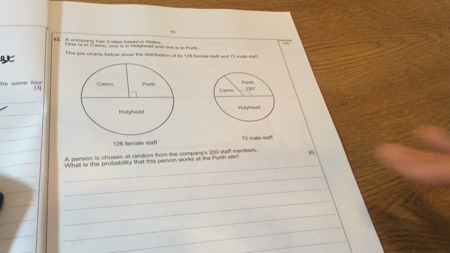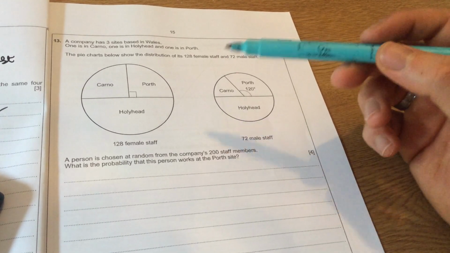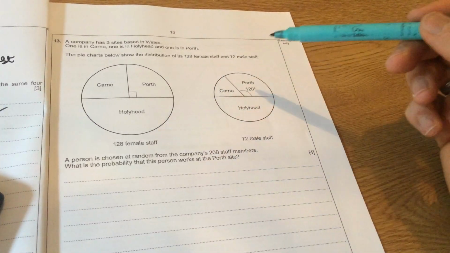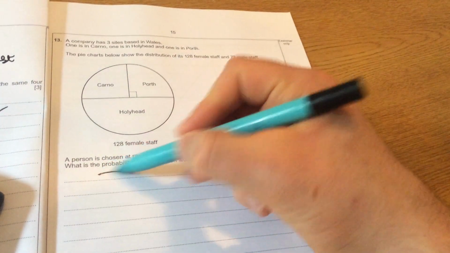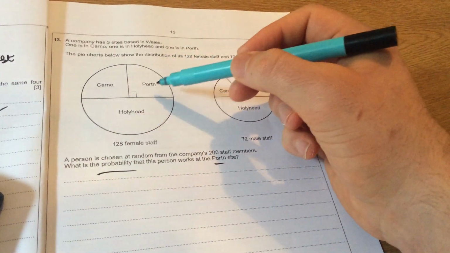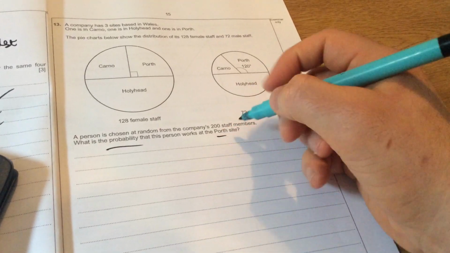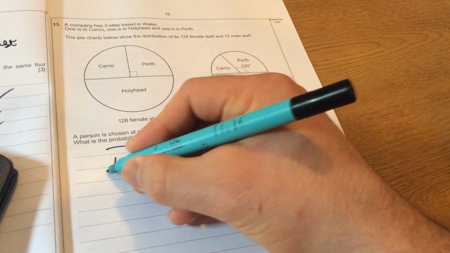Question 13. Okay, a company has 3 sites based in Wales: Carno, Holyhead and Porth. The pie chart shows the distribution between 128 female staff and 72 male staff, 200 people altogether. What's the probability that they work in the Porth site? So I need to work out how many females work in Porth, how many males work in Porth, add them up, and it's all going to be over 200 because I've got 200 members of staff. So that's a quarter of my pie.